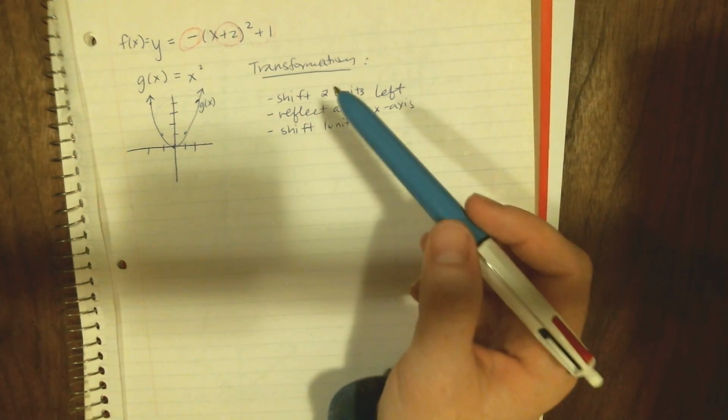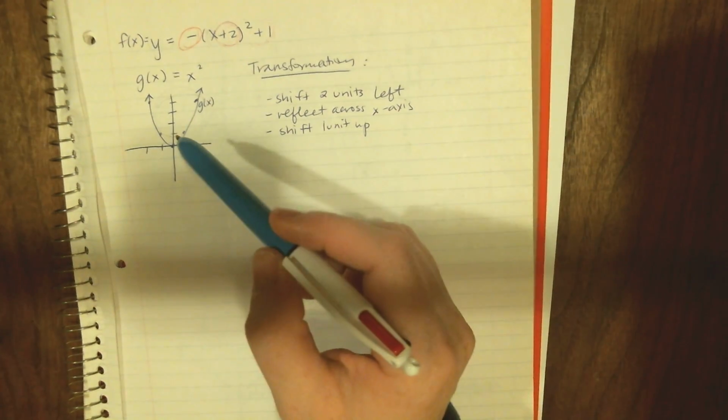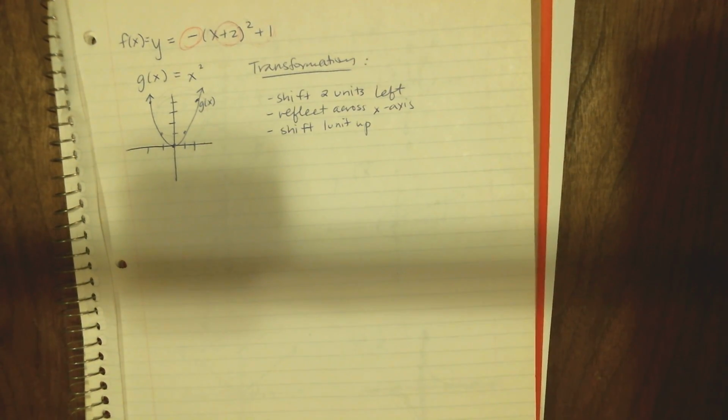So how do I apply this to my key points? Some people like to make up a table of values, but I really discourage that, because I think then you're not internalizing the bigger picture, the greater feeling of what's happening to all of these.